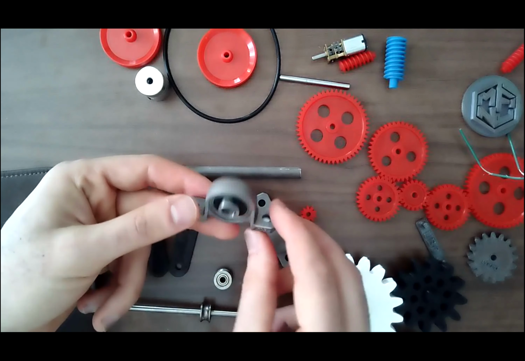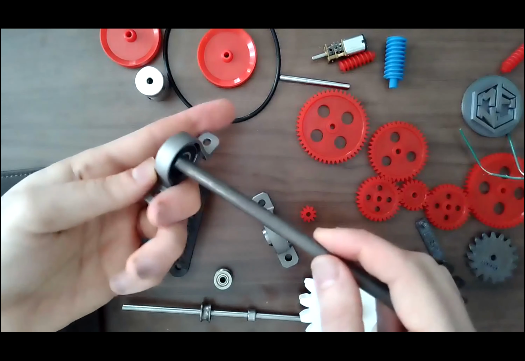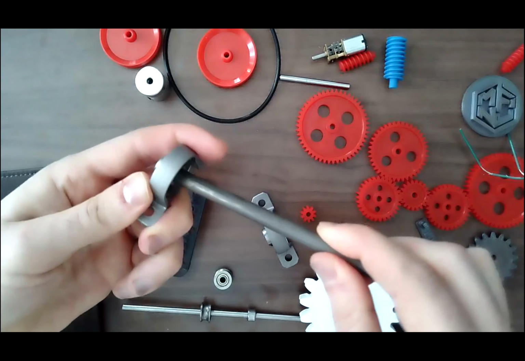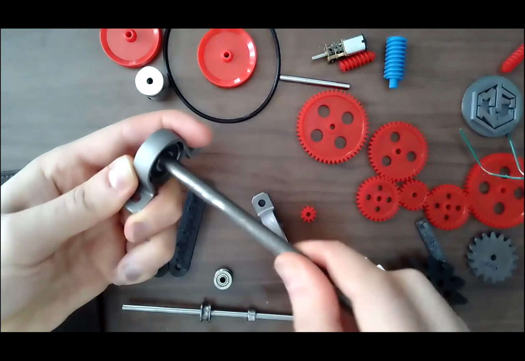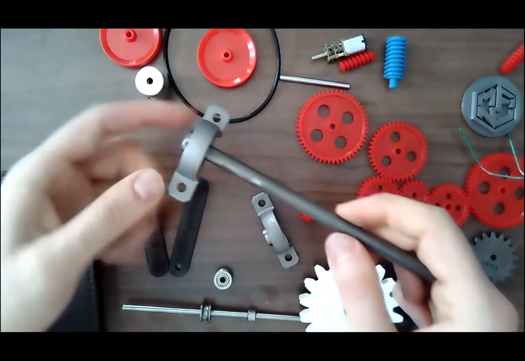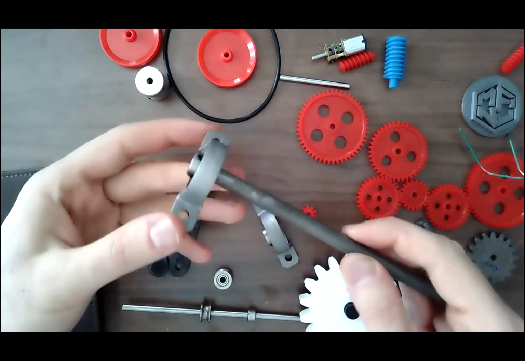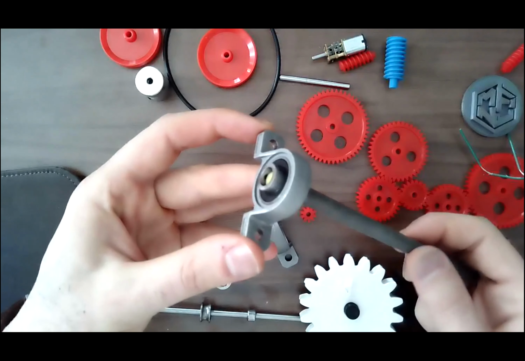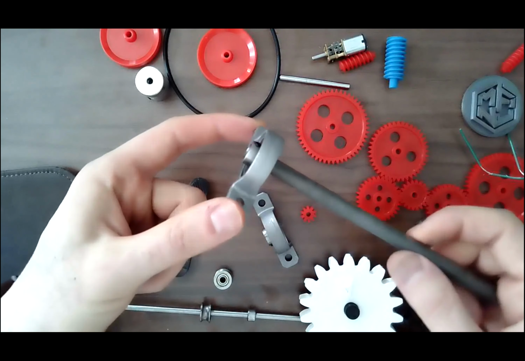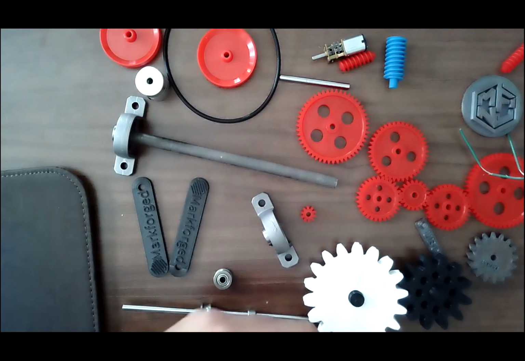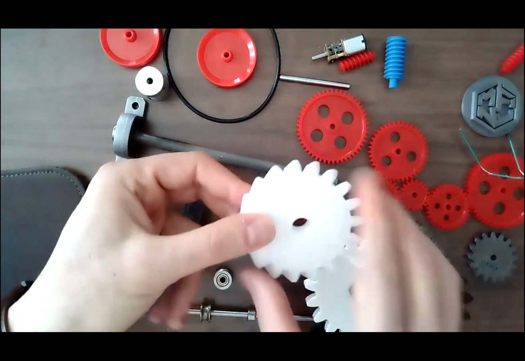Let's say I have a shaft. The shaft goes into the bearing, usually a tight fit. And then there is a screw, so I can fix these two together. And now it rotates easily because of the ball bearing that is there. And let's say I have my gear.